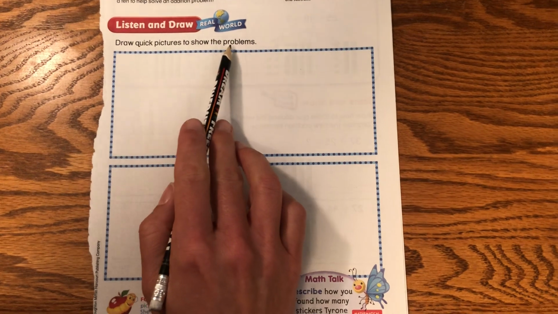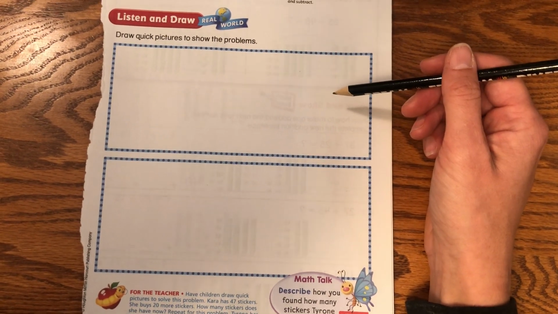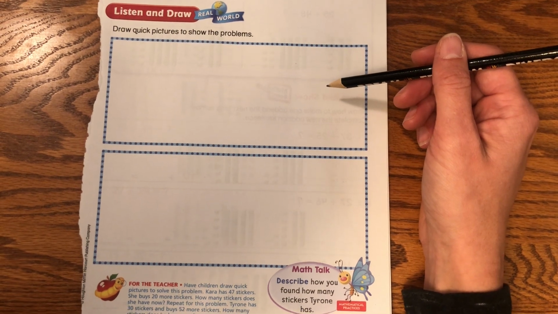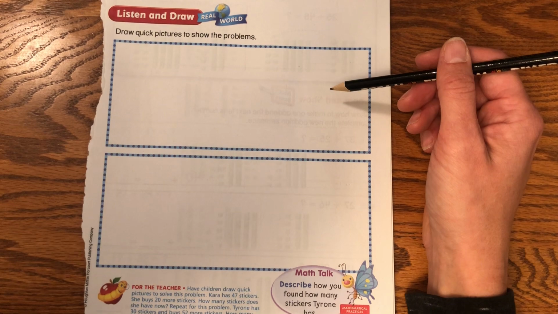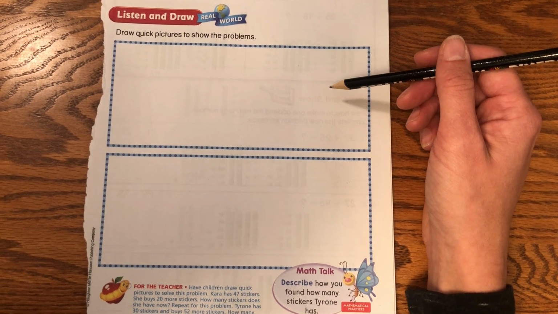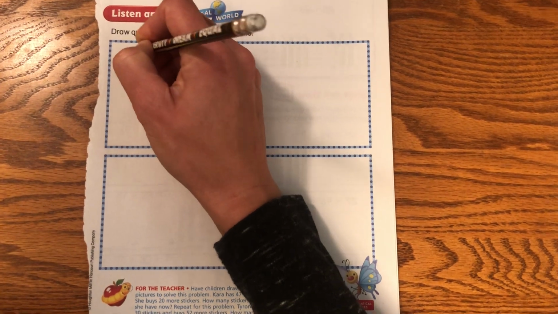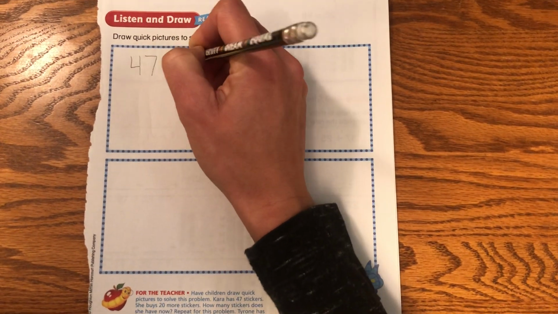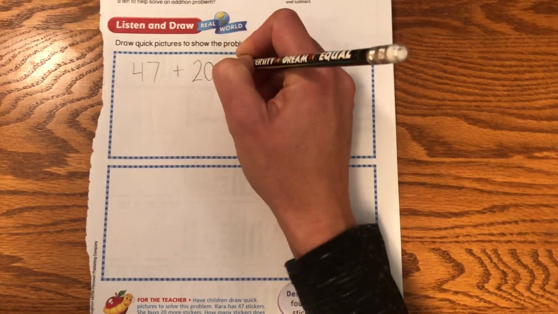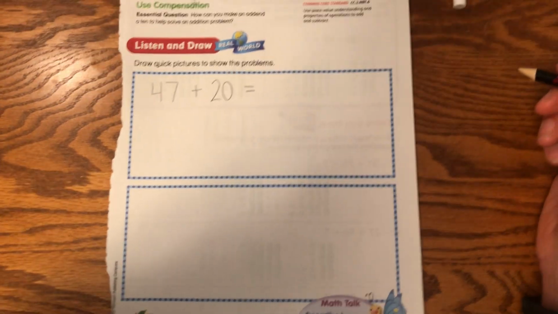Draw quick pictures to show the problems. Listen carefully, friends. Kara has 47 stickers. She buys 20 more stickers. How many stickers does she have now? Let's write again. Kara has 47 stickers. She buys 20 more stickers. How many stickers does she have now?